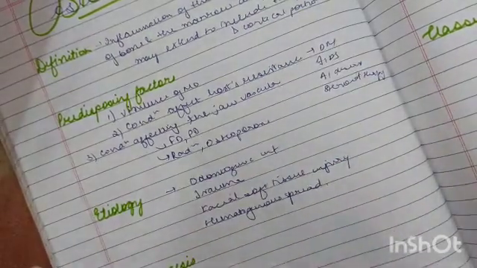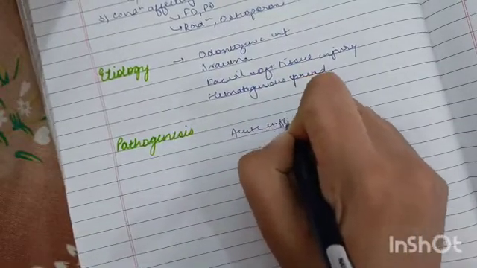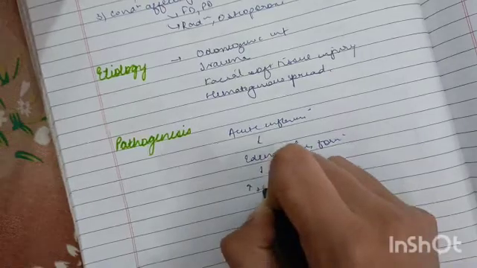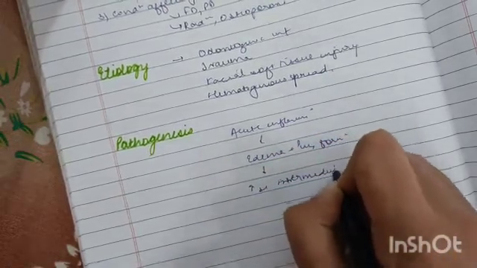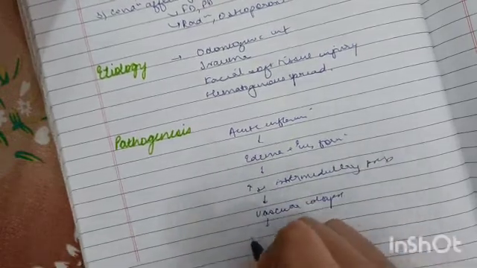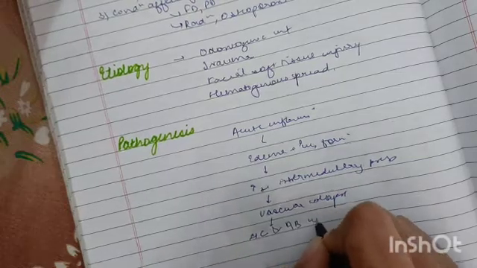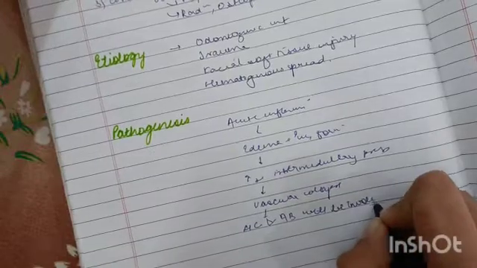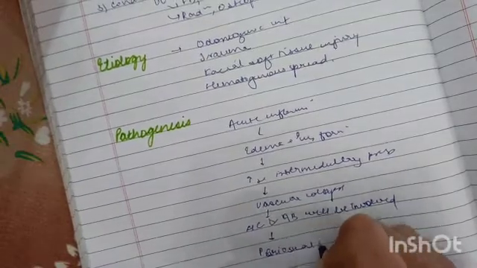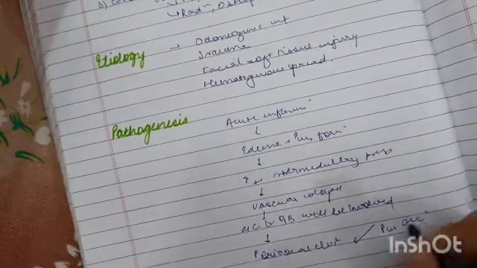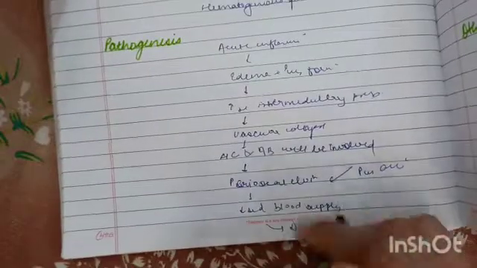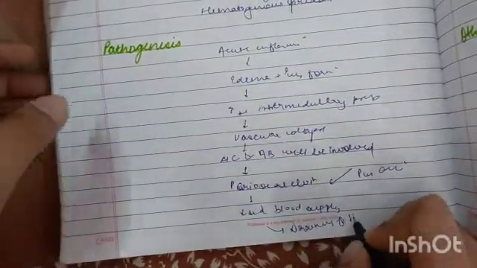Now coming on to the pathogenesis. In pathogenesis, there is an acute inflammation. Due to this acute inflammation, we will have edema and pus formation. Due to this, there will be an increase in the intramedullary pressure, due to which there will be a vascular collapse. To this extent, the Haversian canal and the alveolar bone will be involved. Then there will be a periosteal elevation because of the pus accumulation. Then there will be a decrease in the blood supply, then the formation of draining fistulae.